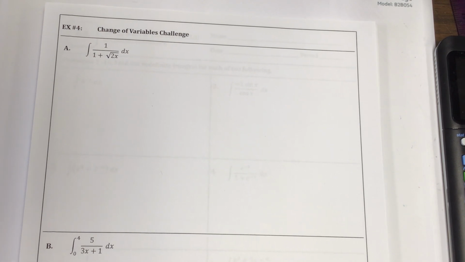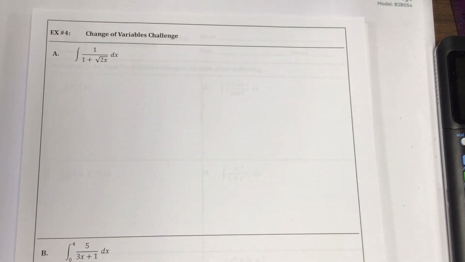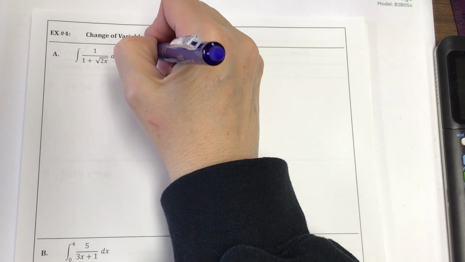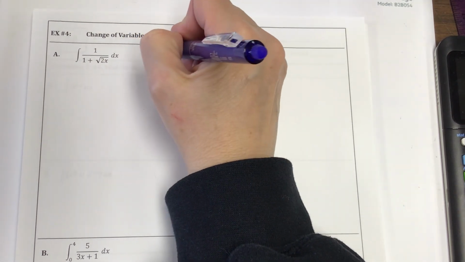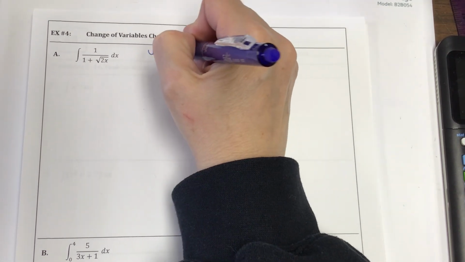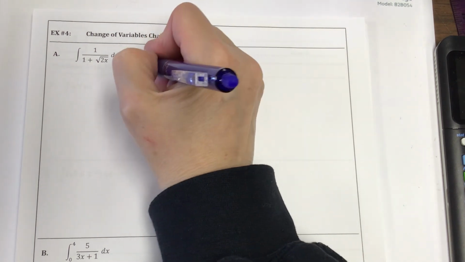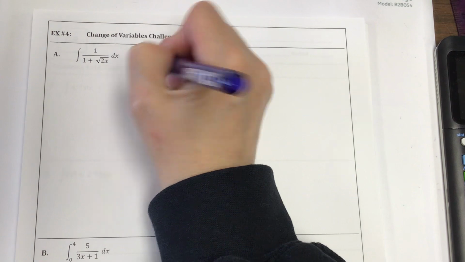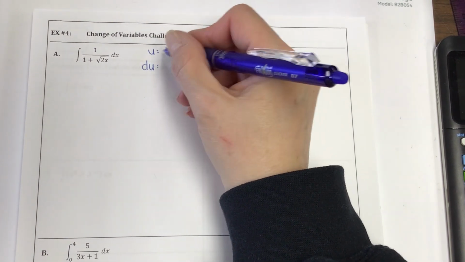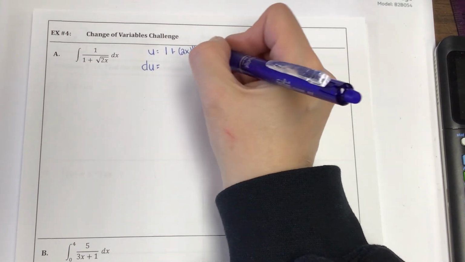If we look at this, that doesn't really look like any of those special things to me. And so I'm going to have to just try some stuff. So if I let u equal my denominator, and I'm going to write that as 2x to the 1/2, du would equal, derivative of 1 is 0, so I don't have to mess with that.